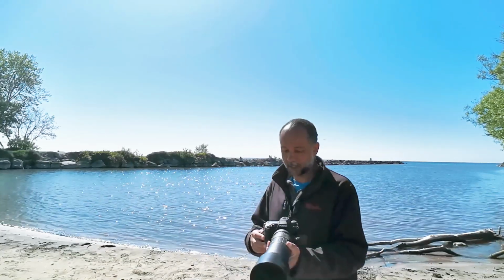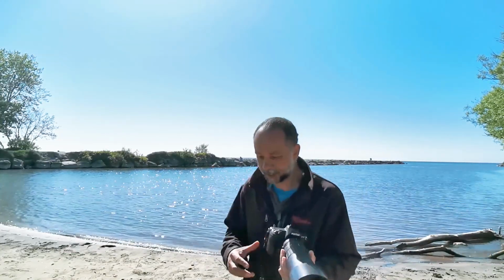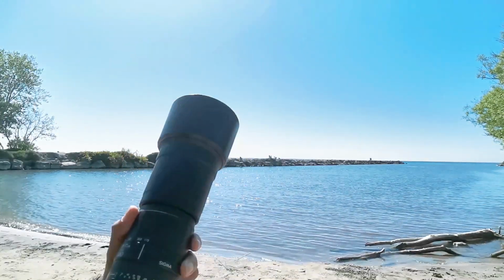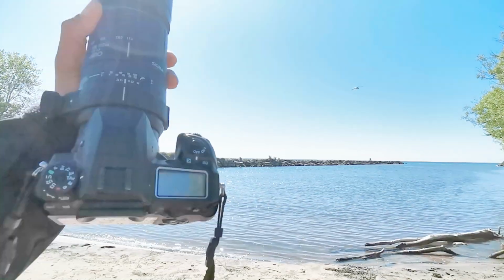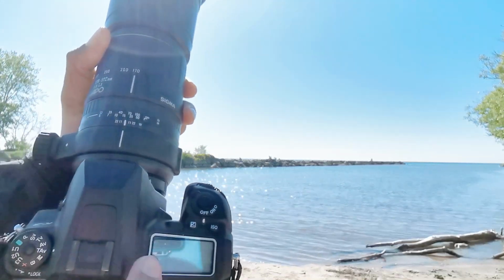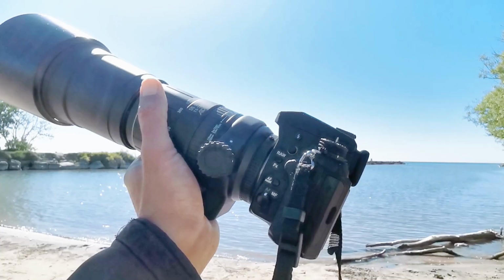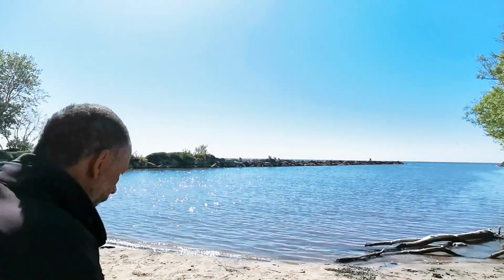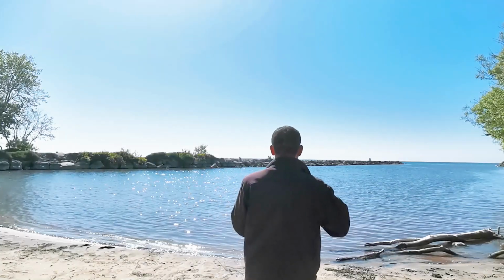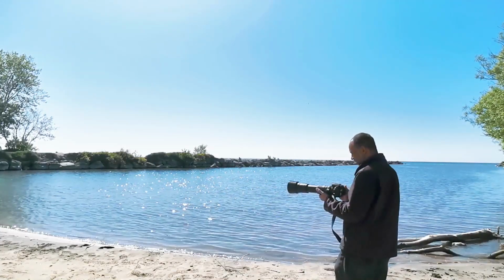Okay, so now I have the K3 Mark I mounted, just to show you. I know the sun's starting to creep through here. So there, K3 Mark I, you can tell by the largeness there. 17500 APO Sigma lens. Same settings. And let's take some shots and see what happens.